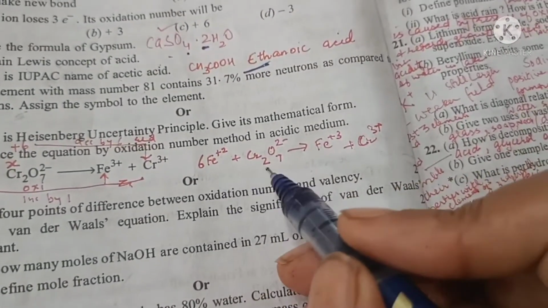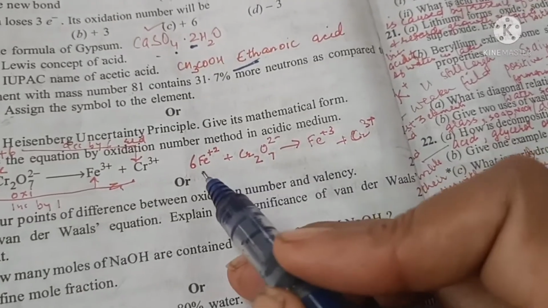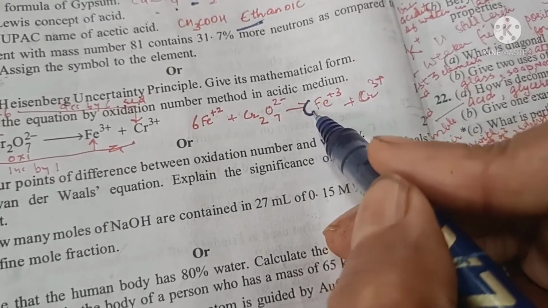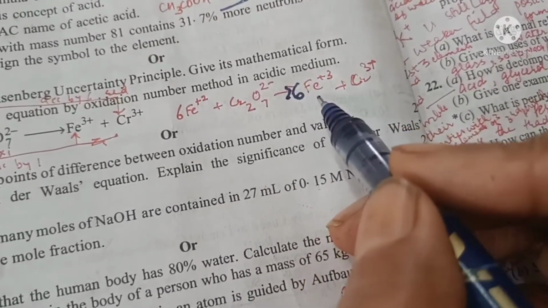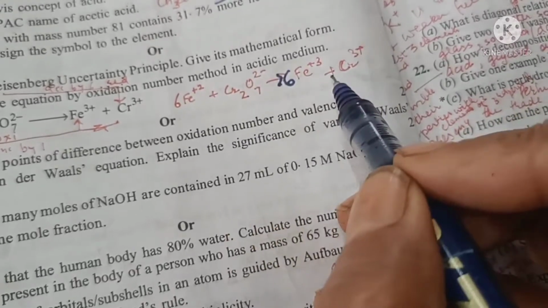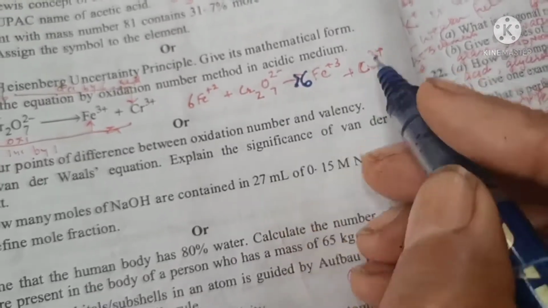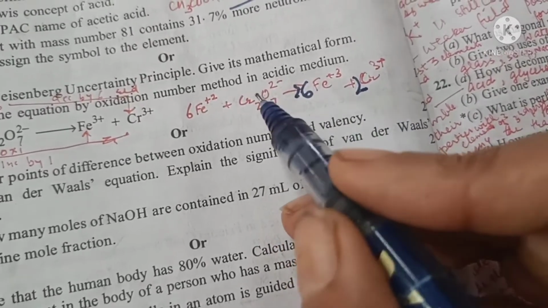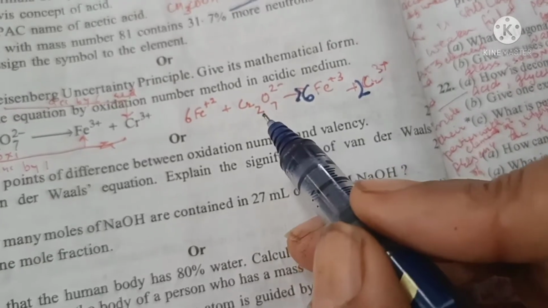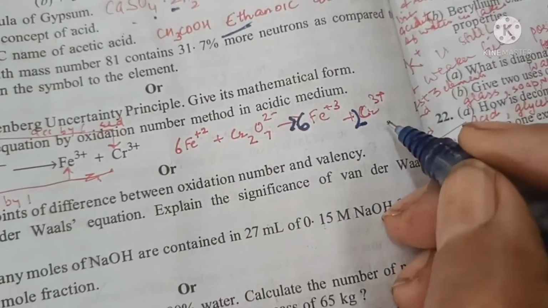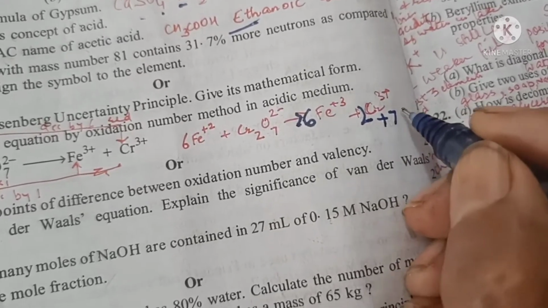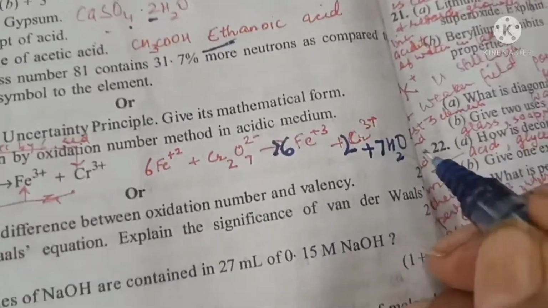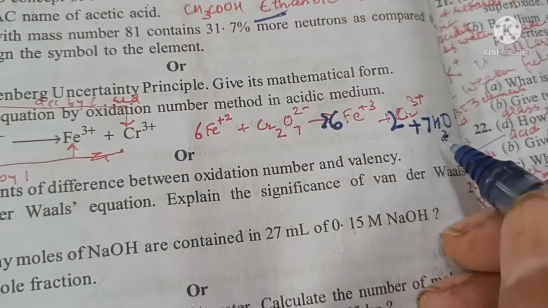Now we will balance all atoms except oxygen and hydrogen. So if there are 6 Fe2+ here, then we will place 6 here as well. So iron atoms are balanced. Then there are 2 chromium here, so we multiply it with 2. So chromium is also balanced. There are 7 oxygen here. To balance oxygen, we will add water molecules on the side which is deficient in oxygen. As there are 7 less oxygen here, so we add 7 water here.